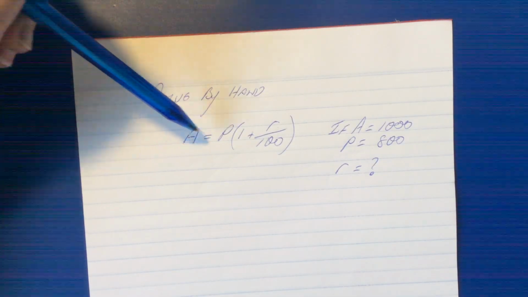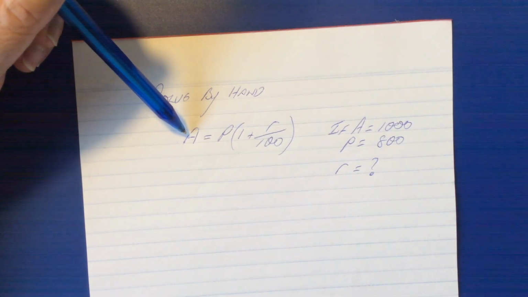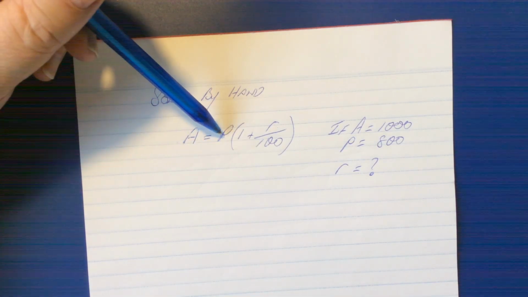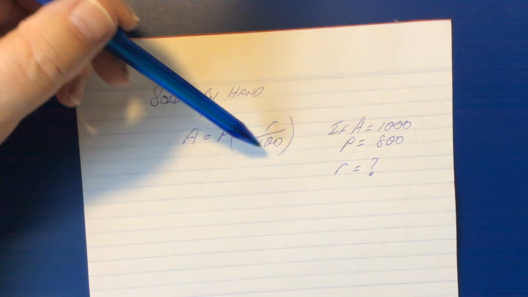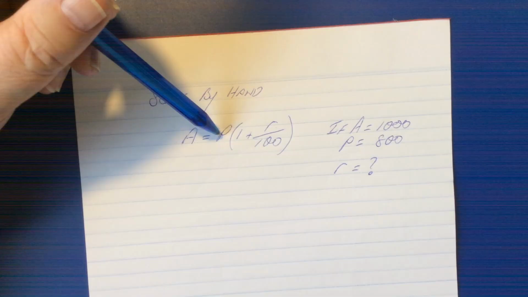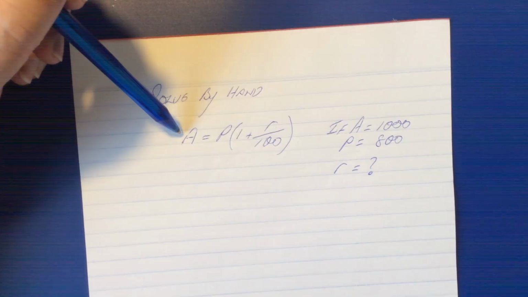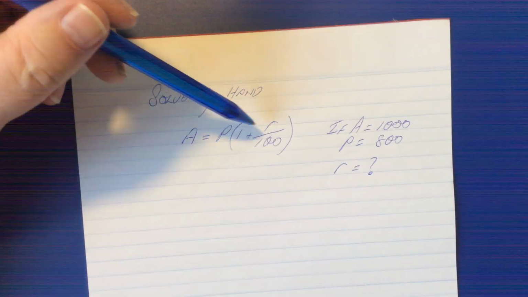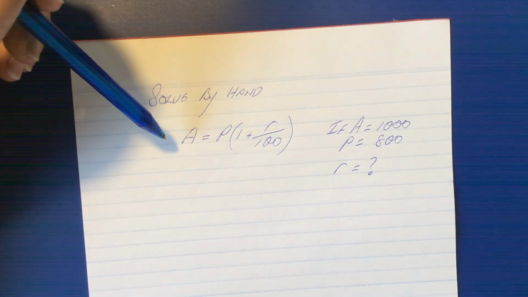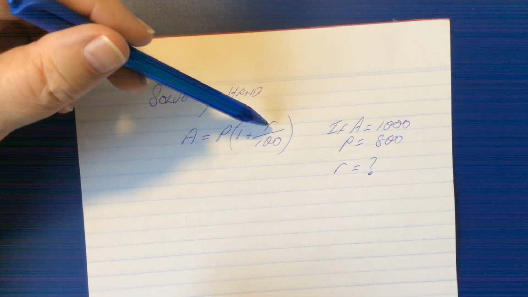Now, we're told that A, which in financial maths terms is our end value, is equal to P, the principal, which is 800. A, by the way, is 1,000. So we're multiplying 800 by something in here to get 1,000. And so what we need to do is substitute in some values and figure out what R is.